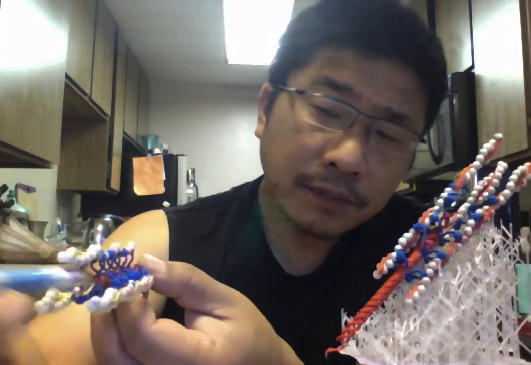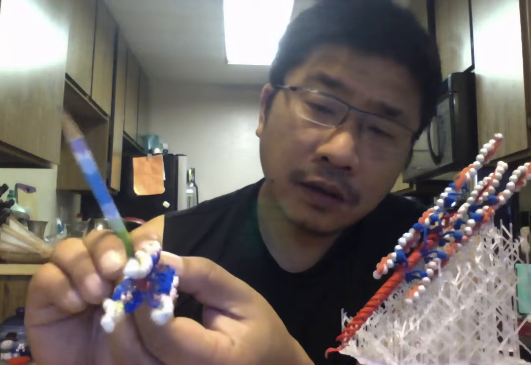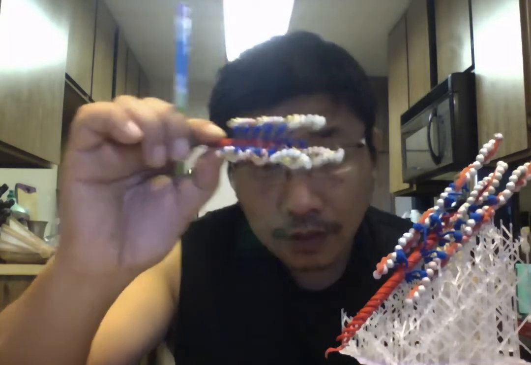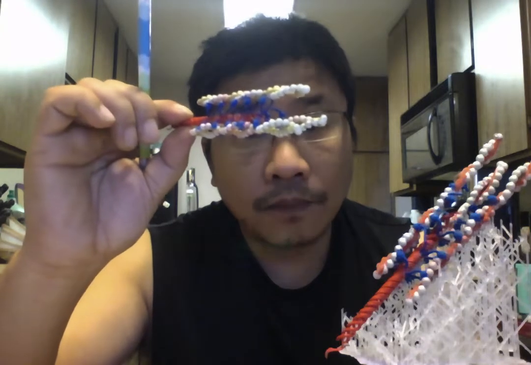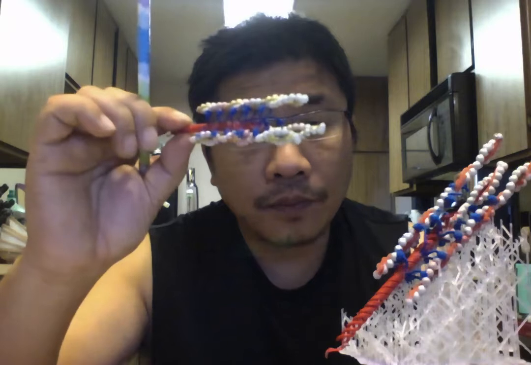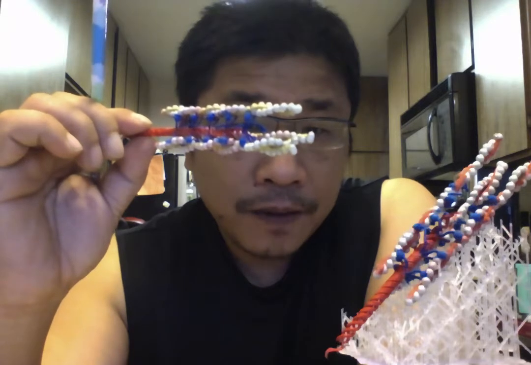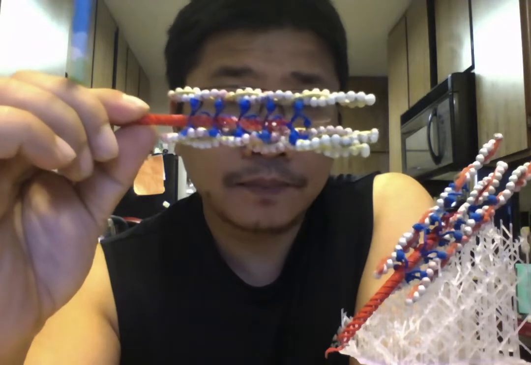See, before the myosin comes in, its head has to be in a specific spatial relationship with the actin.